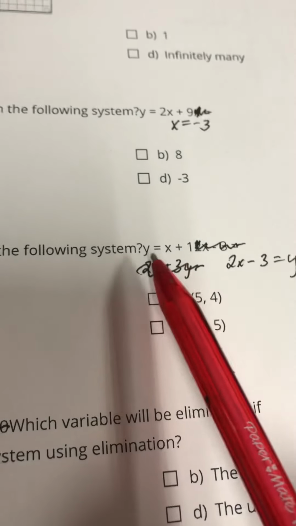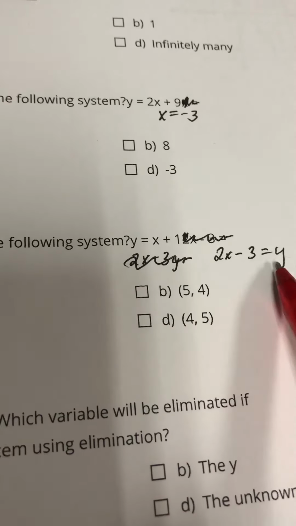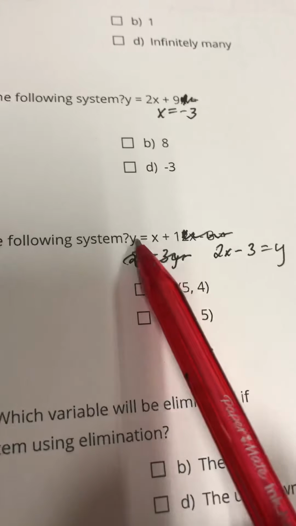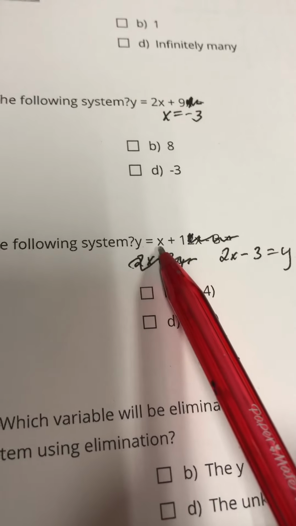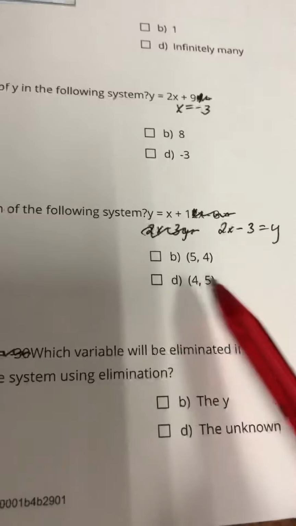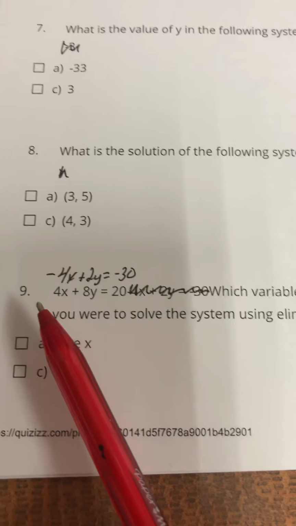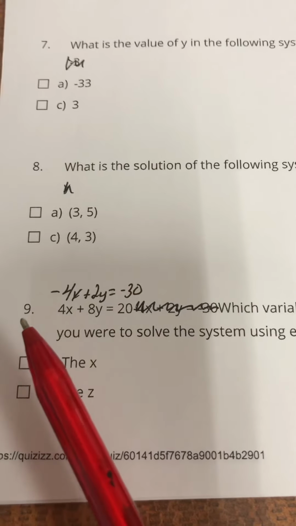Number 8, what is the solution of the following system? We have y equals x plus 1, and 2x minus 3 equals y. So you just substitute this value in for y and solve for x. Once you figure out x, plug that back in here and solve for y. So you have your choices A, C, B, and D. And hopefully you're slowing this down, pausing it, rewinding it, listening to what I said again for any of those clarifications.